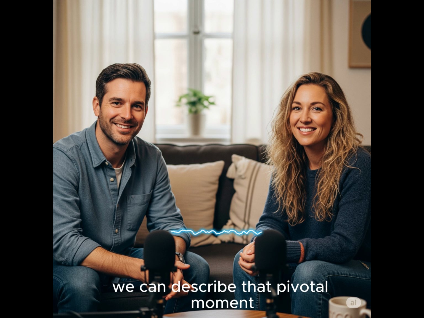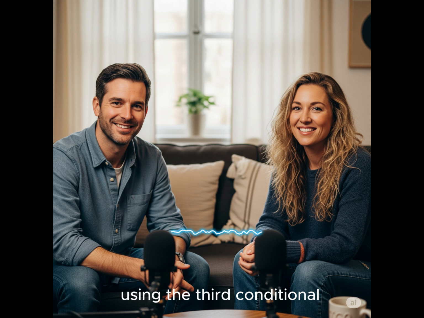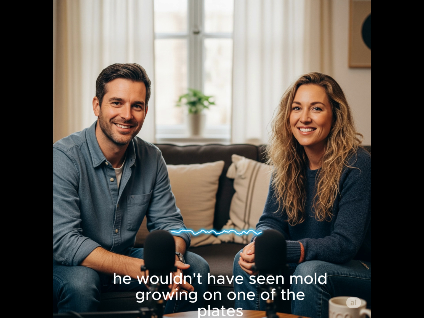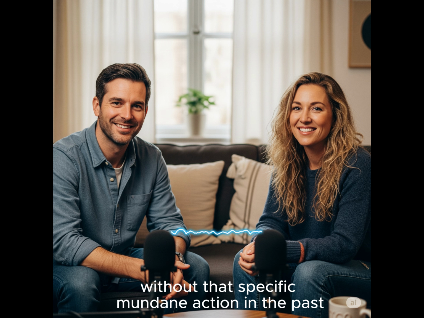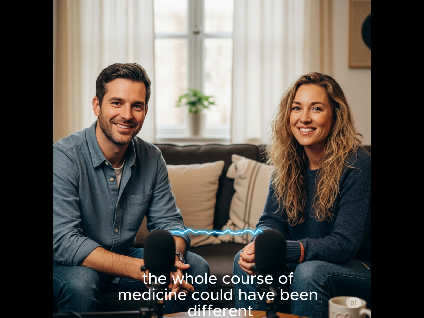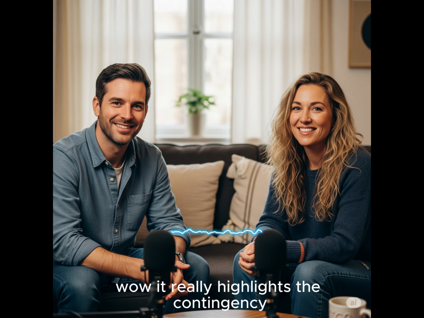We can describe that pivotal moment using the third conditional. If Fleming hadn't been cleaning the culture dishes, maybe a slightly different form there, past perfect continuous, but same idea. He wouldn't have seen mold growing on one of the plates. Without that specific mundane action in the past, the crucial observation wouldn't have happened. The whole course of medicine could have been different. Wow. It really highlights the contingency, doesn't it?